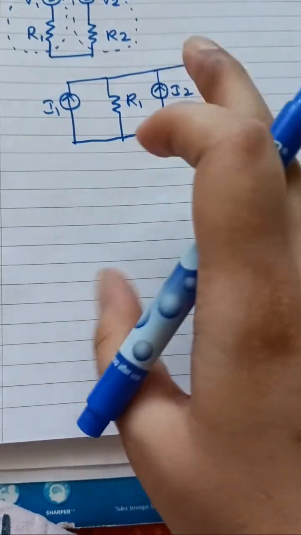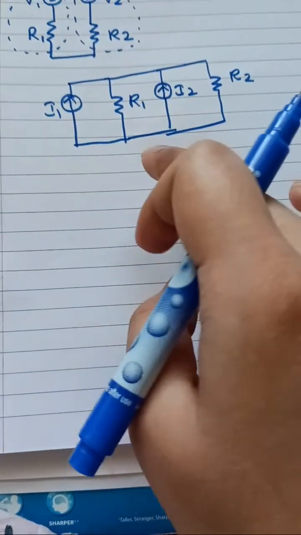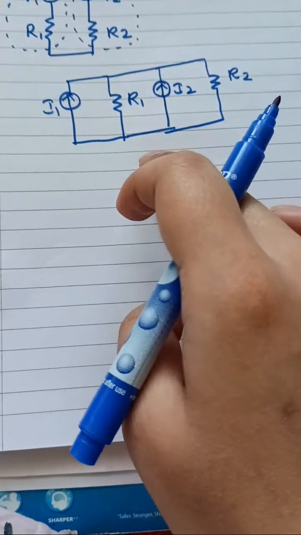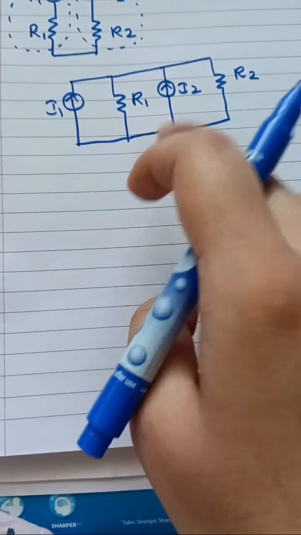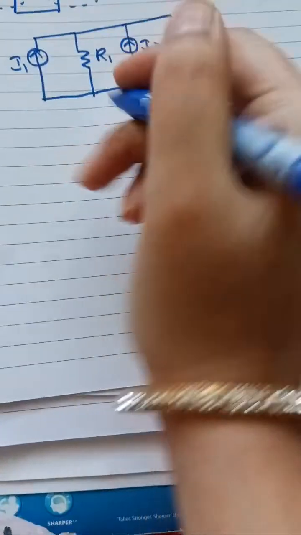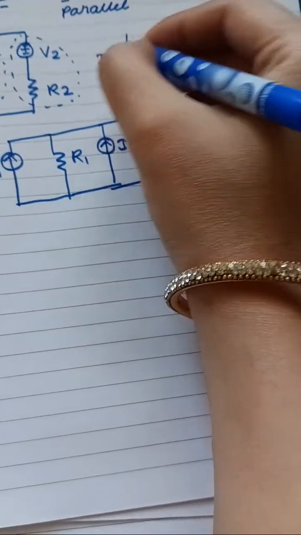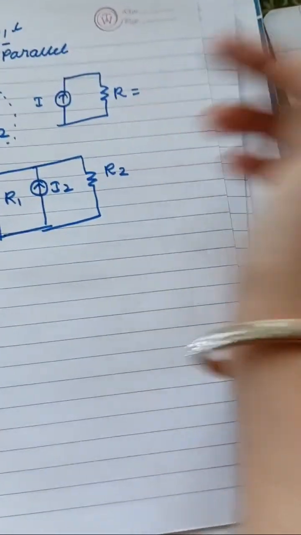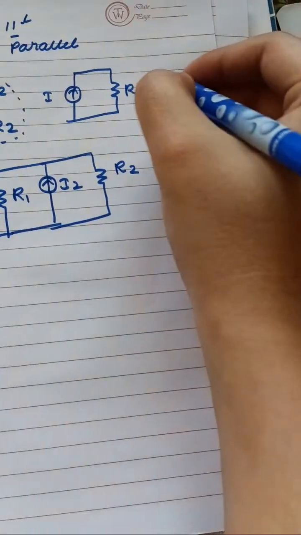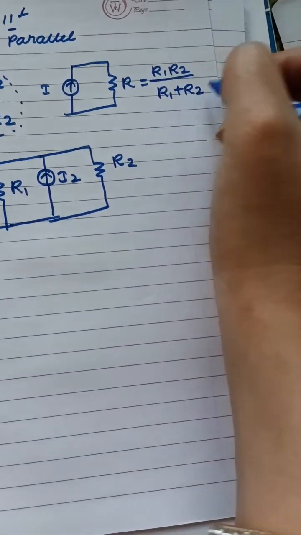Now this is nothing but your practical current sources in parallel. You are going to get the resultant I and R, where I is equal to I1 plus I2, and R is equal to R1 R2 divided by R1 plus R2, right? Okay.